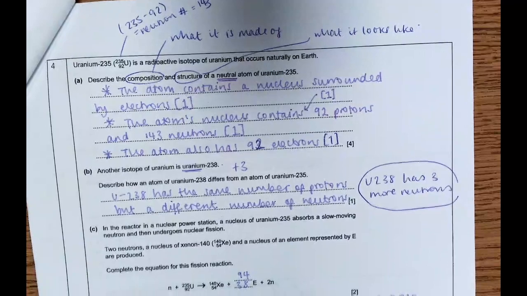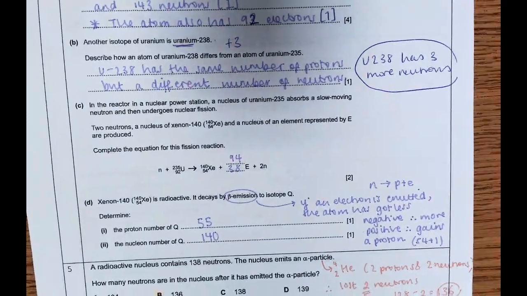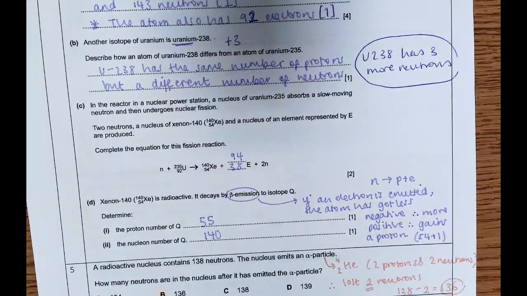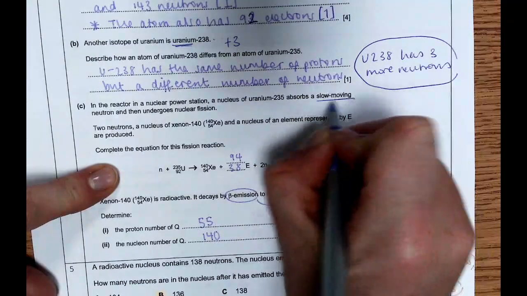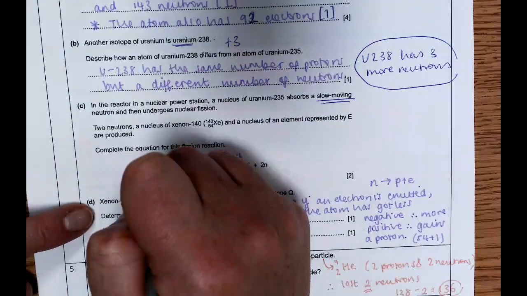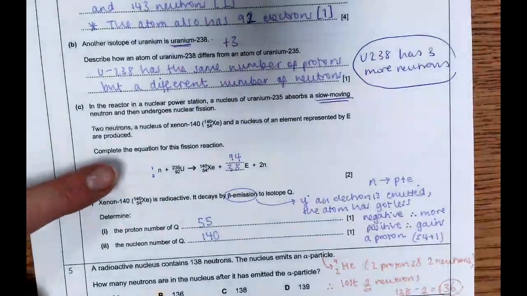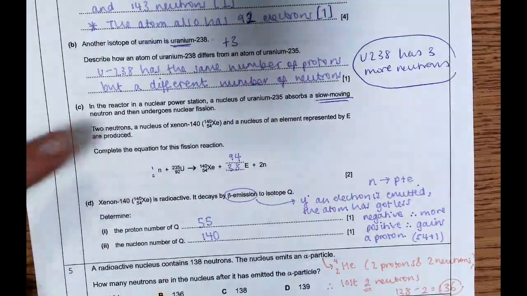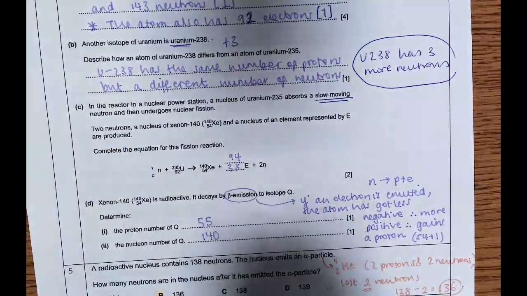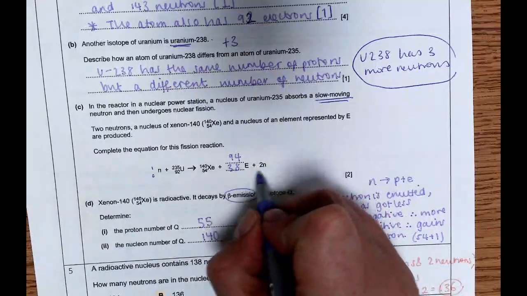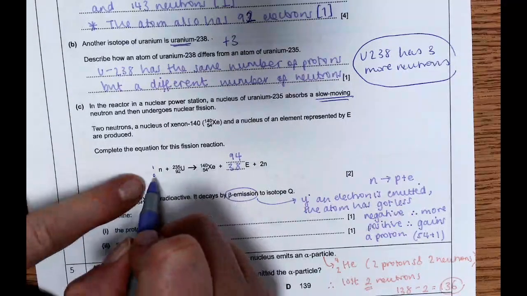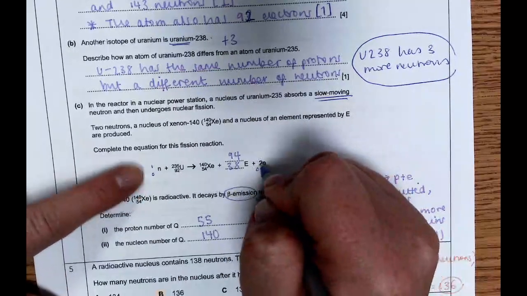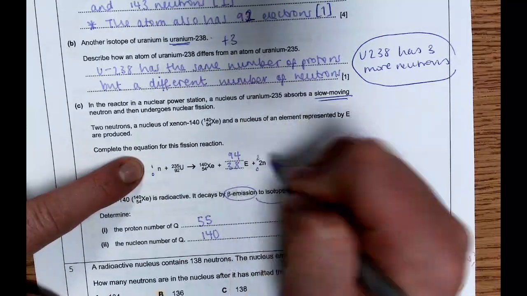Okay. In part C, it was just about completing and balancing the equation. Now, what you need to be aware of is that we have a fission reaction where we have a slow-moving neutron. So remember, a neutron is a 0, 1, because there's no protons, but we do have a nucleon number. This is important. The 2n means we have 2 lots of neutrons. So therefore, 2 times 0 is 0, but 2 times 1 is 2.